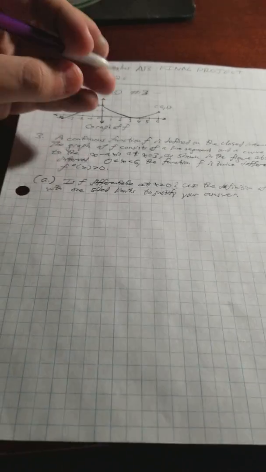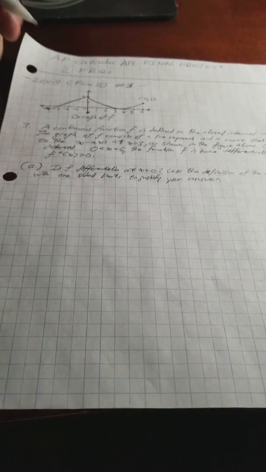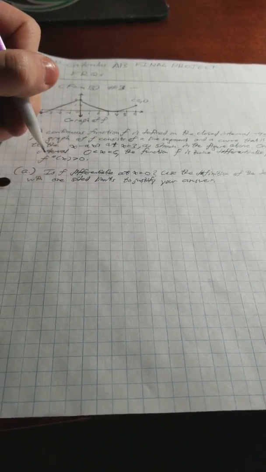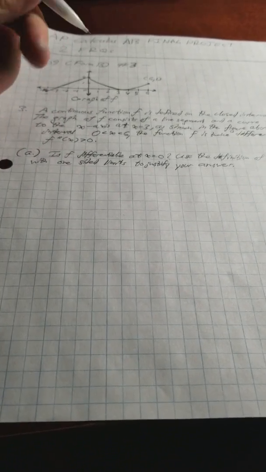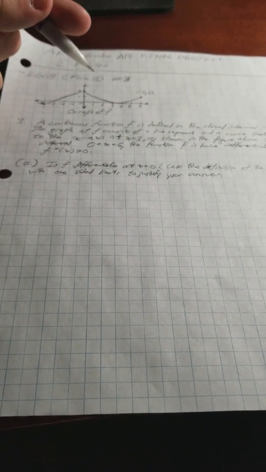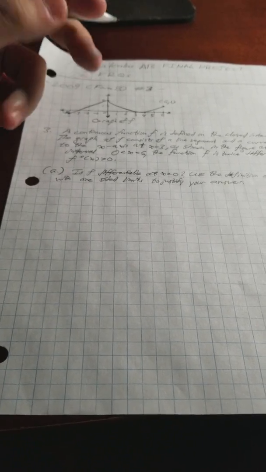So the part that relates to limits is where it says, is f differentiable at x equals 0? And this is part A. So we're going to use the definition of the derivative with one-sided limits to justify our answer.